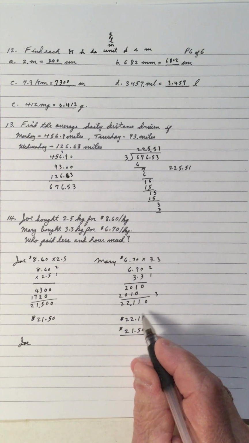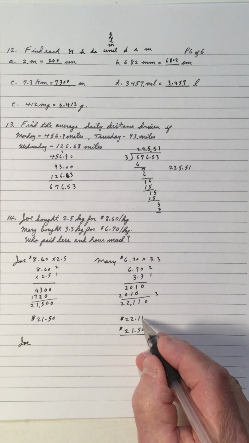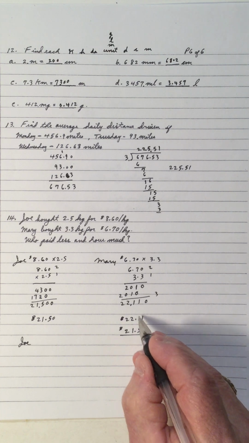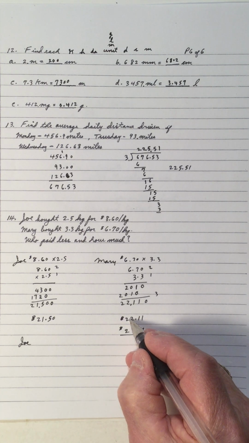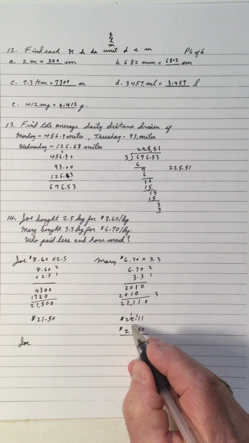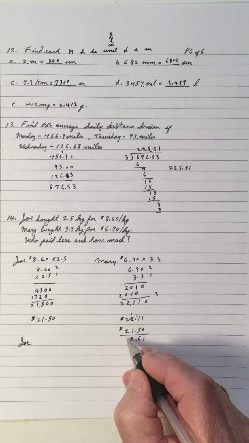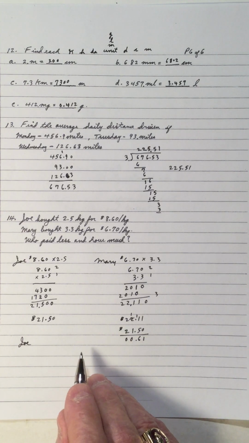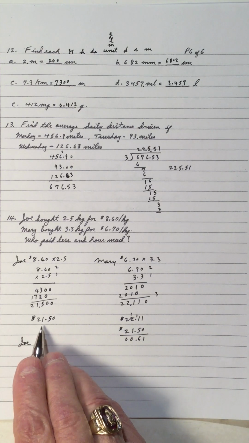Let's put the smaller one below and subtract. So 1 subtract 0 is 0. 1 subtract 5 can't do it. That becomes a 1. That's 11. That's a 6. 1 subtract 1 is 0. 2 subtract 2 is 0. So Joe was less.